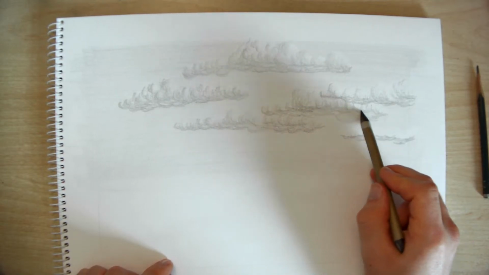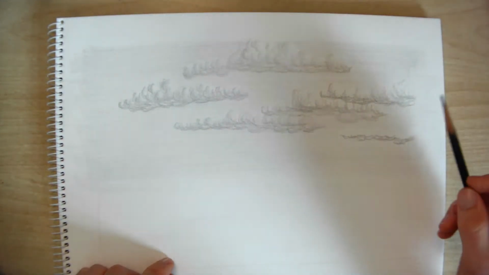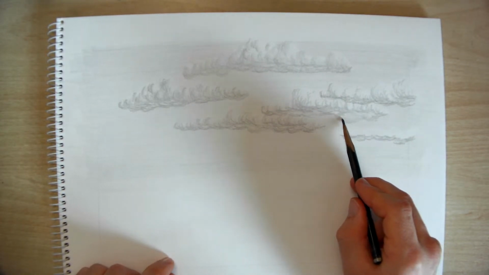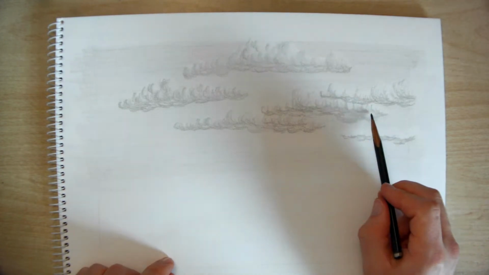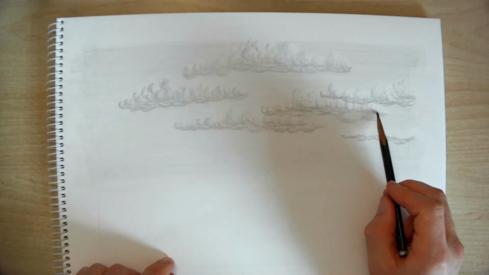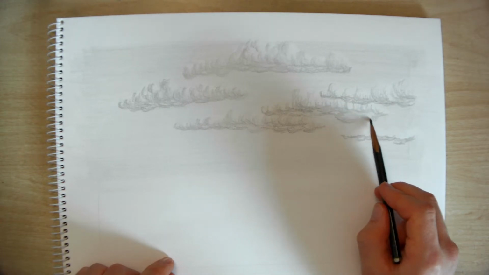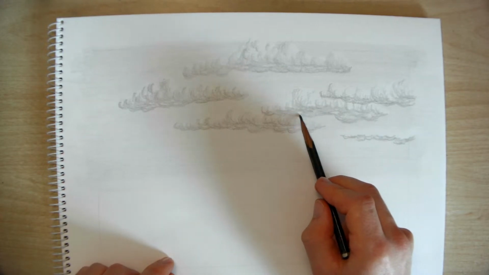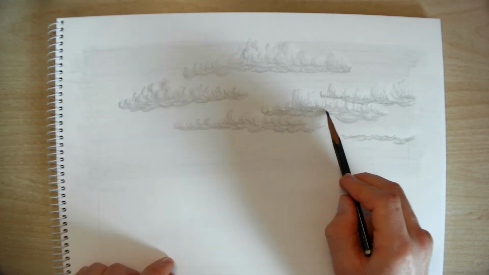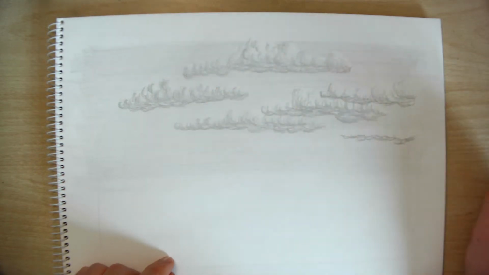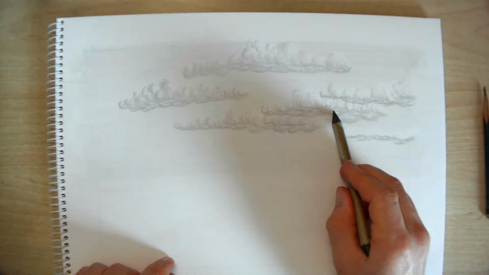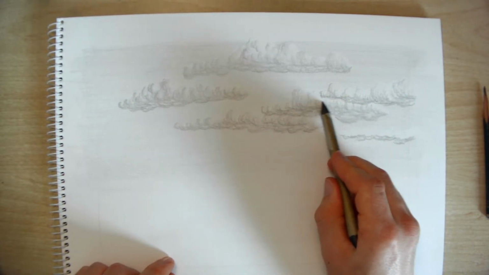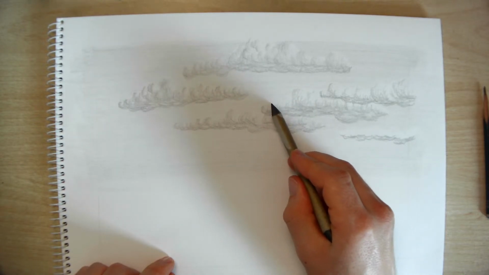The one right here. Maybe that one needs to be a little darker down here to have this value right there equal to this one further down. I think more like this. Okay. Fluff it up nice and good.